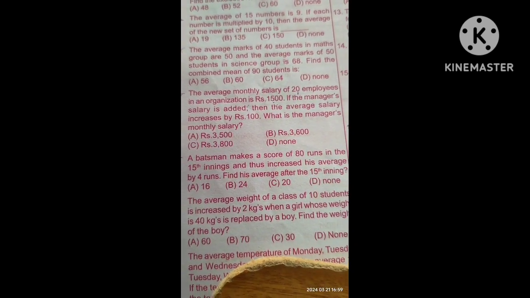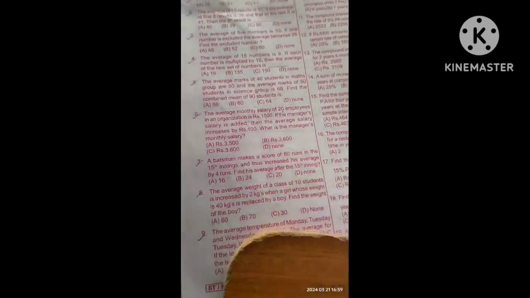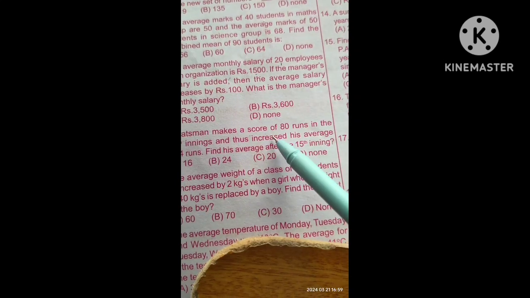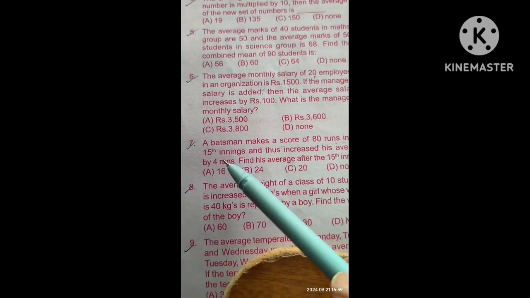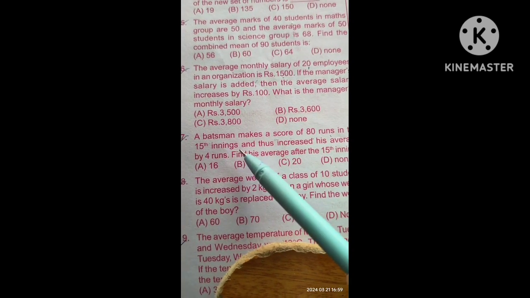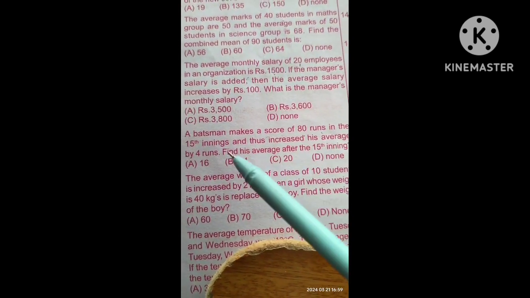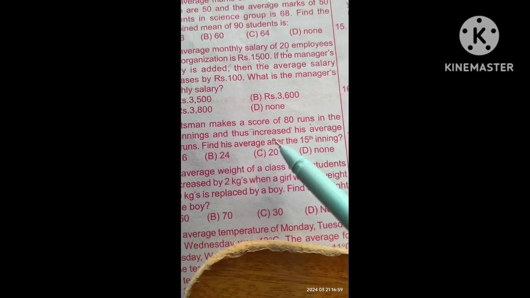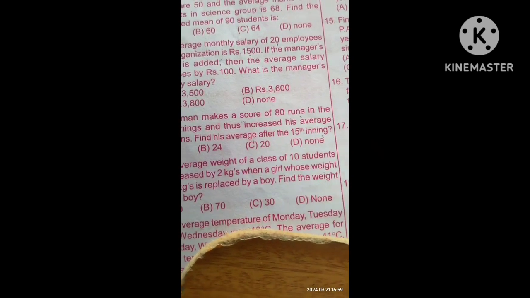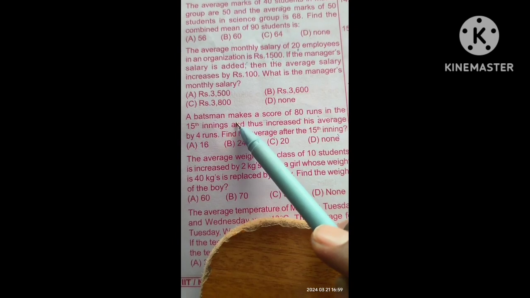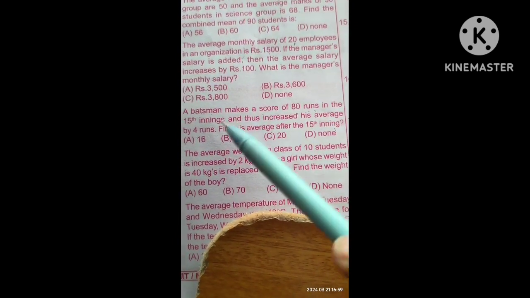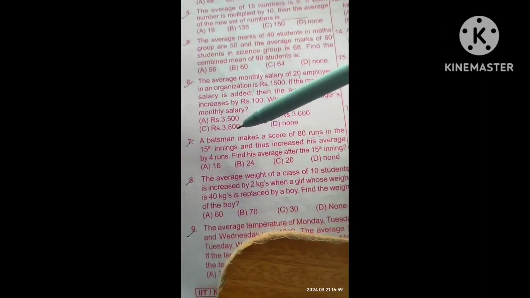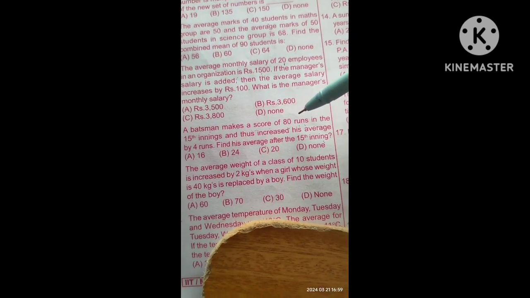And next, seventh question. A batsman makes a score of 80 runs in the 15th innings and thus increased his average by 4 runs. Find his average after the 15th inning. See once again, a batsman makes a score of 80 runs in the 15th innings. It means he played 15 innings in total. In that 15th inning, he made 80 runs.